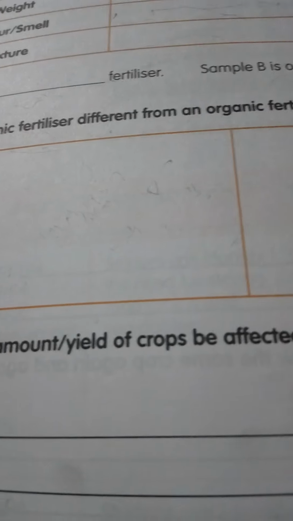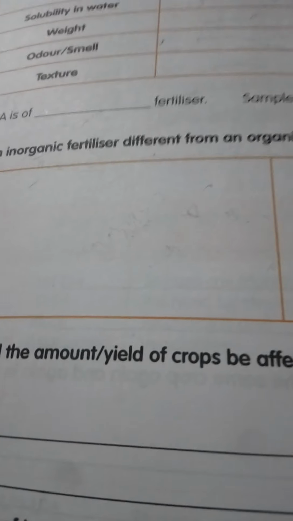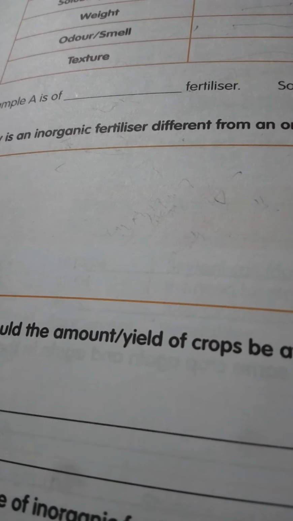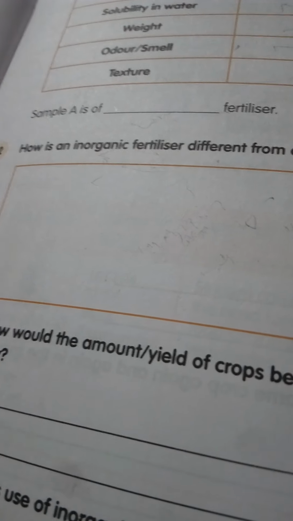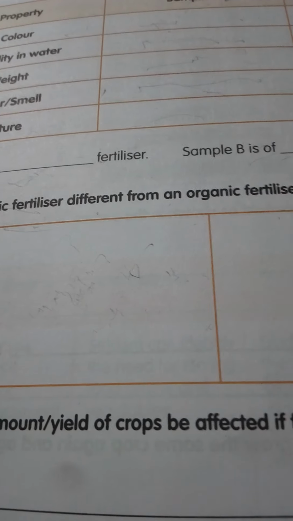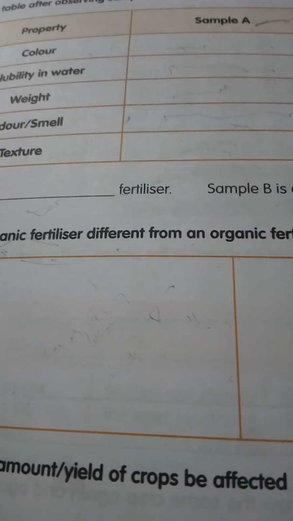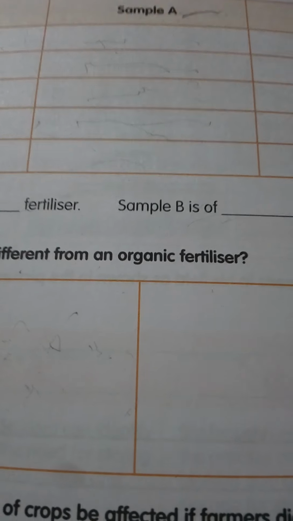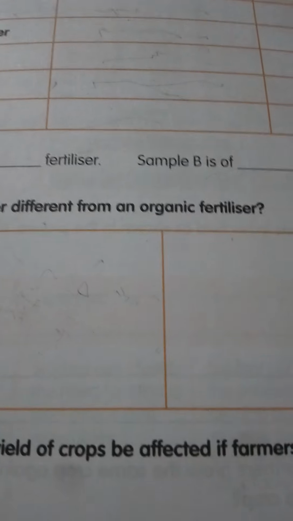Now next one we will go: how would the yield of crops be affected if farmers did not use inorganic fertilizers? Why? So if farmers did not use inorganic fertilizers, what happens over there? Growth of plants will be slow and production of crops will be less, right children?